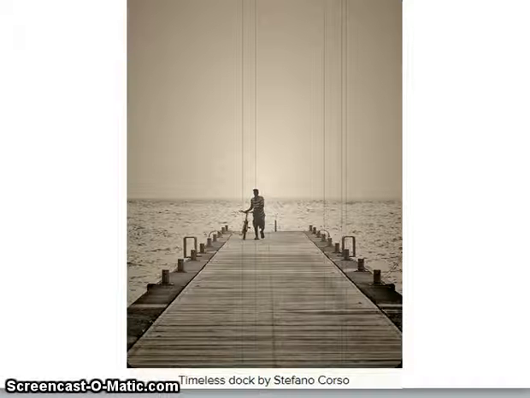In this case, again, we're using the dock to create the impression or illusion of depth. But notice how the dock as a leading line leads our eyes to another subject that's in this photo, which is the biker there. Now, what is the subject in this photo? Is it the biker? Is it the dock? Is it the sea?